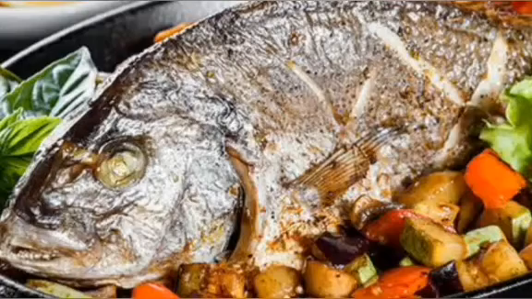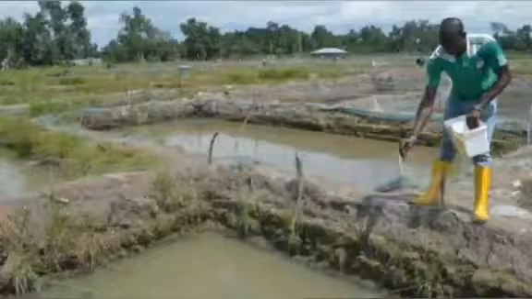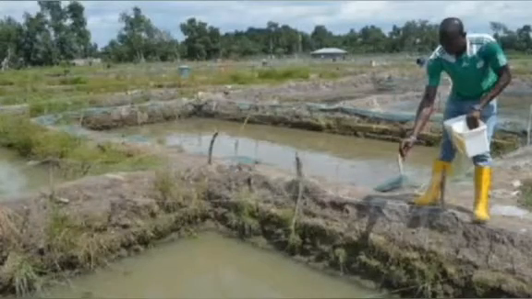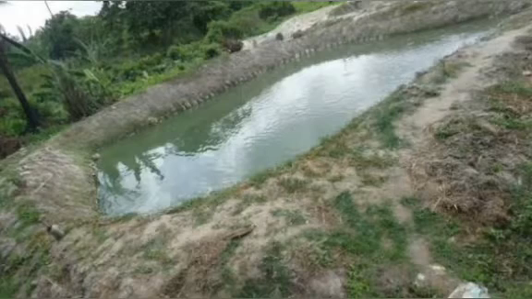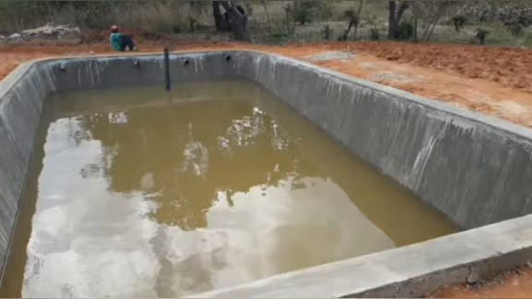It makes good use of land that would ordinarily be unsuitable for arable farming. That is, there are some lands that are not fertile enough for crop production. Such land can easily be used for fish production. All one needs to do is to construct a fish pond and cultivate your fish in such land.